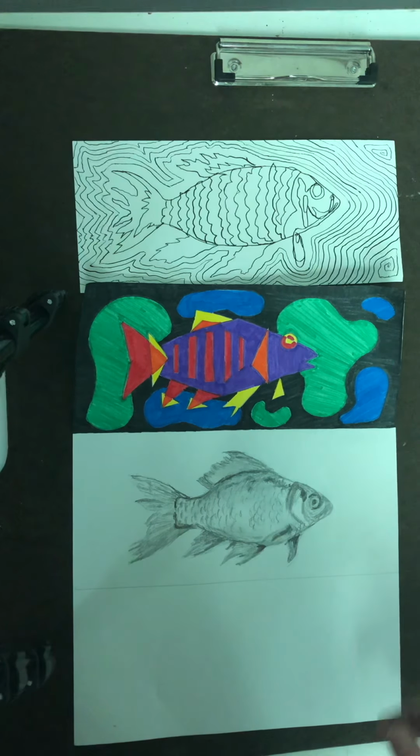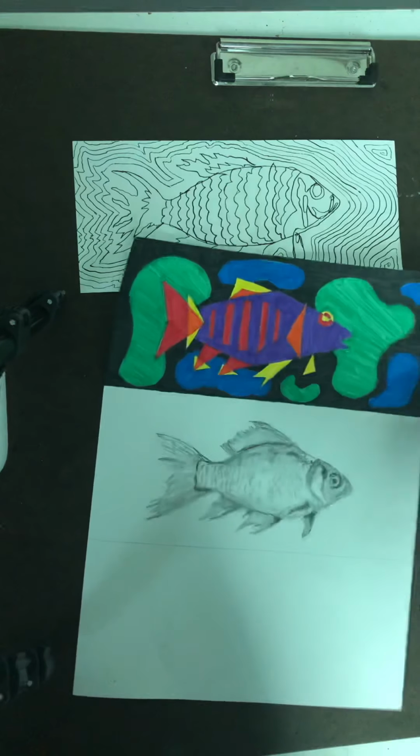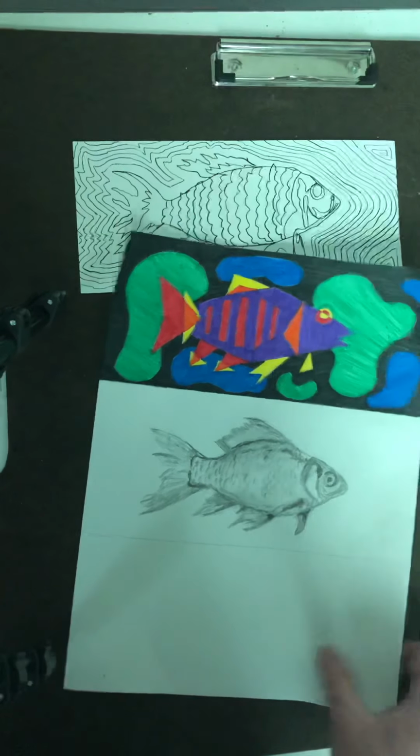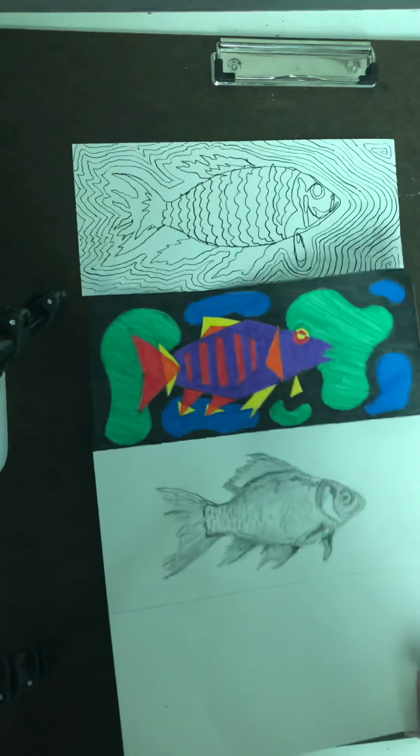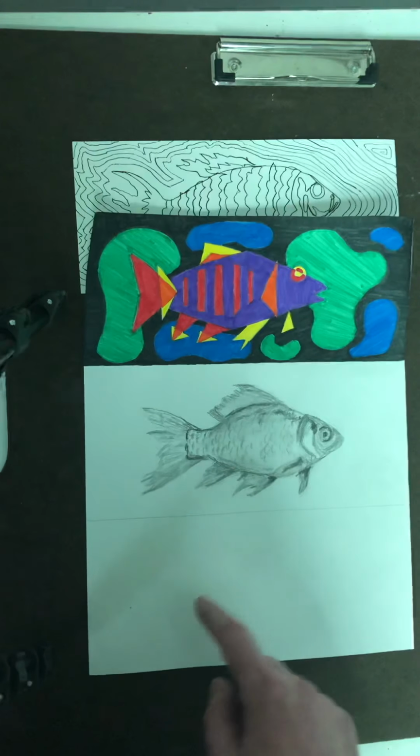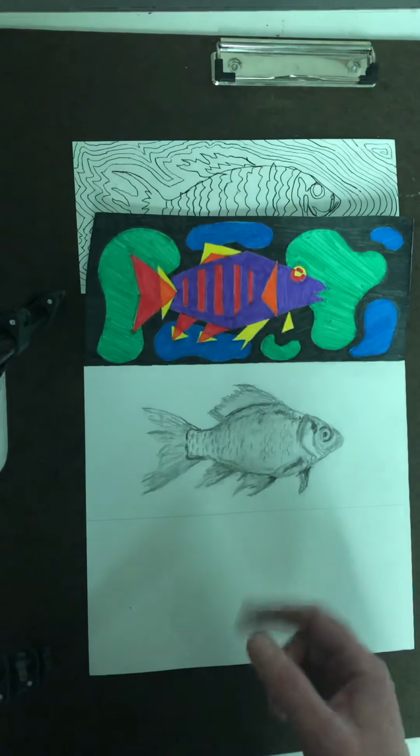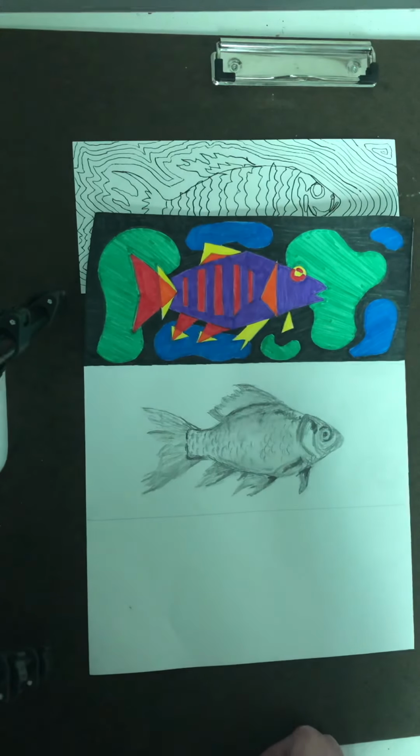The other thing too, you're just going to continue going down the same sheet of paper, and then we'll do the next one. When you get this done, check back for the next element. So anyway, happy shading.